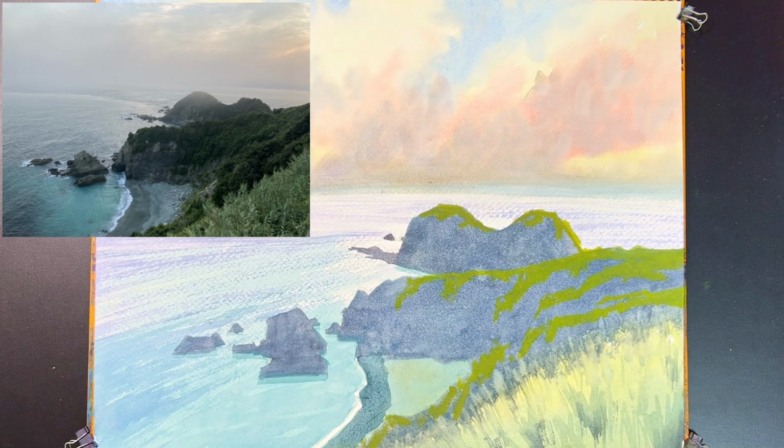So I'm going to use my white, then add a touch of red and a touch of cerulean blue. Okay, here we go.